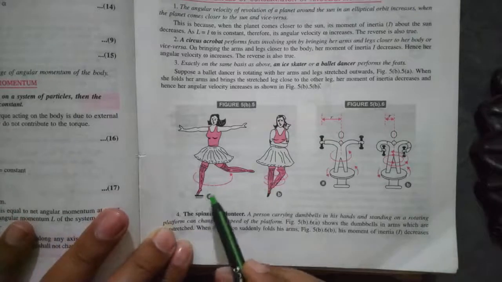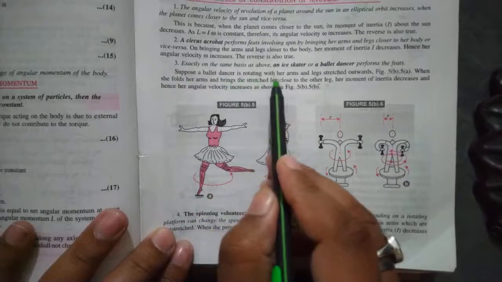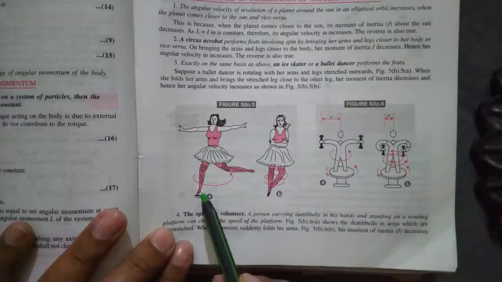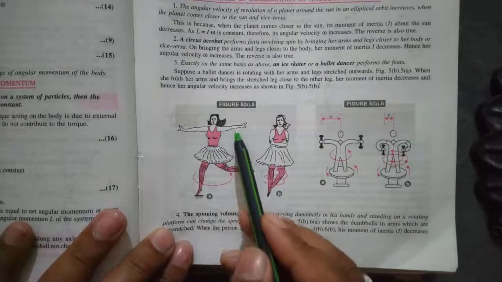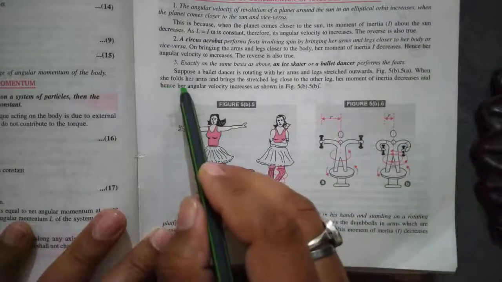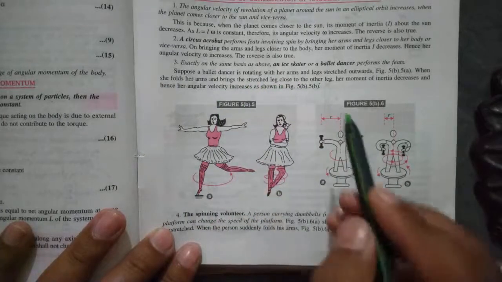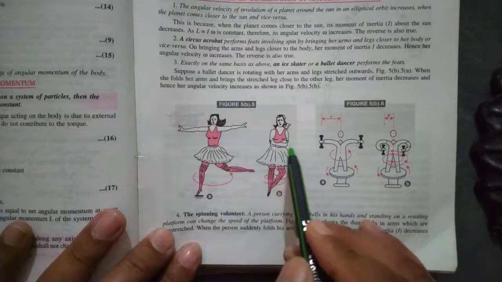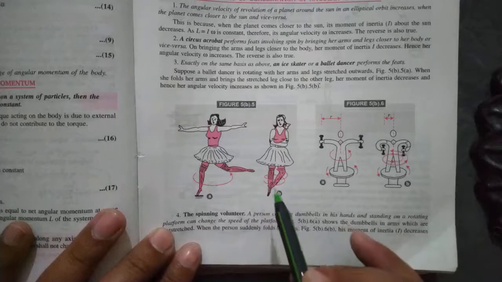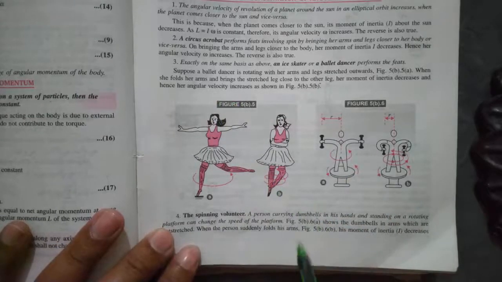See, as with a ballet dancer, suppose a ballet dancer is rotating with her arms and legs stretched outward, as I discussed earlier. In the initial case, her arms and legs are stretched, and as she gets speed, she folds her arms and brings the stretched leg close to the other leg, like this. Then the radius of rotation decreases, due to which the inertia decreases, and as inertia decreases, angular velocity will increase, hence we observe the rotation also increased. This is one example.